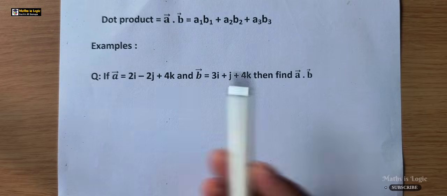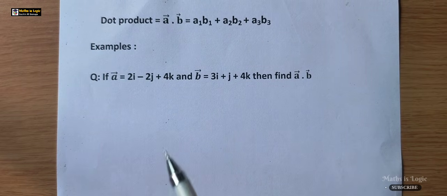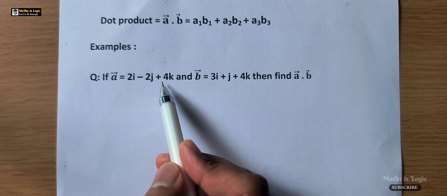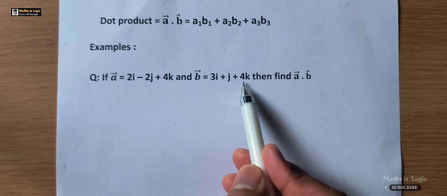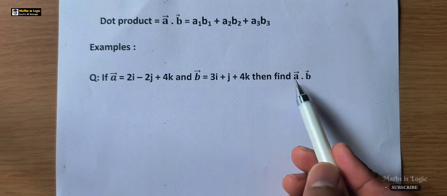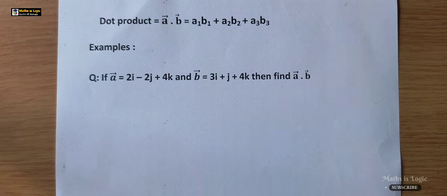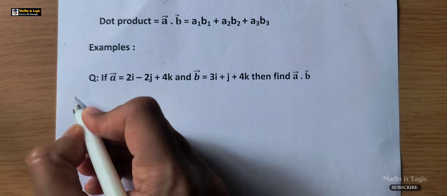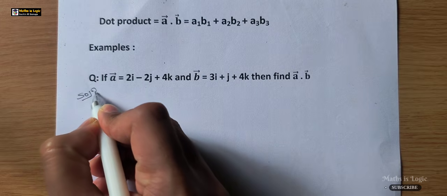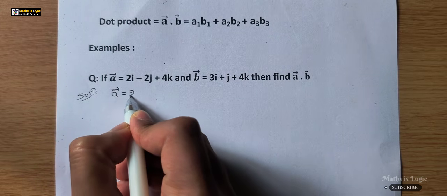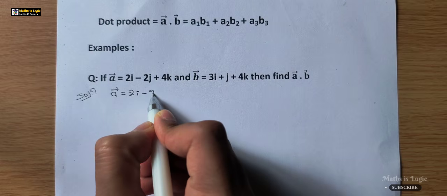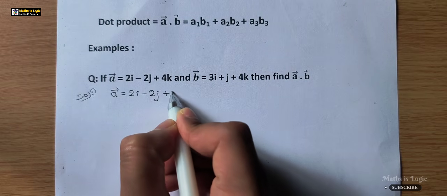If a vector is equal to 2i minus 2j plus 4k and b vector is equal to 3i plus j plus 4k, then find a vector dot b vector. So in the solution, a vector is equal to 2i minus 2j plus 4k.